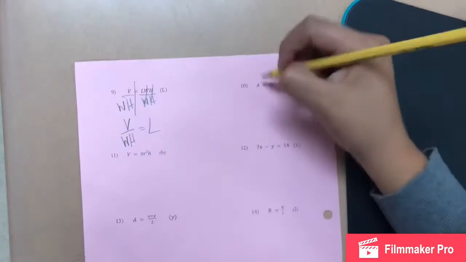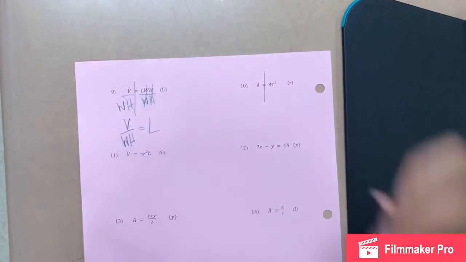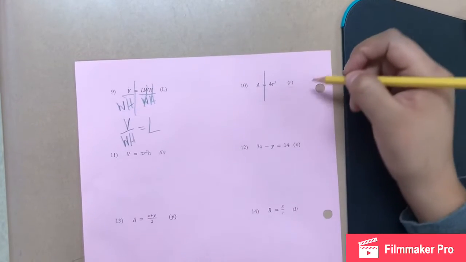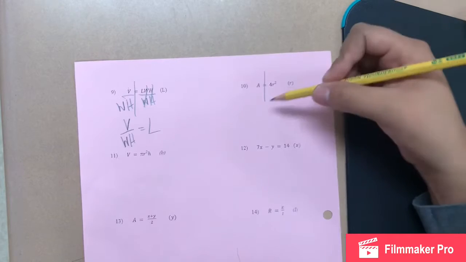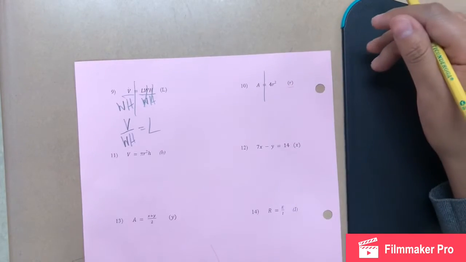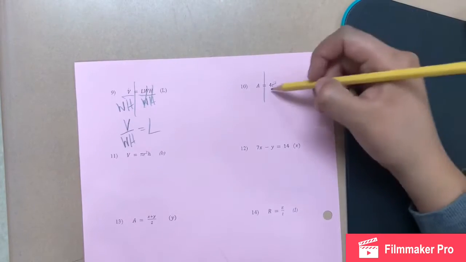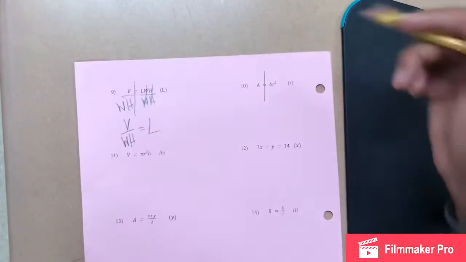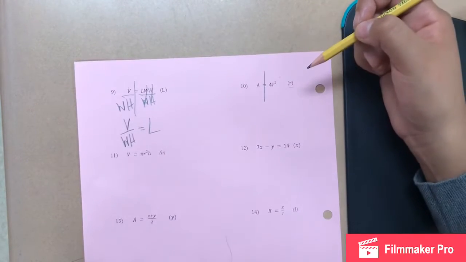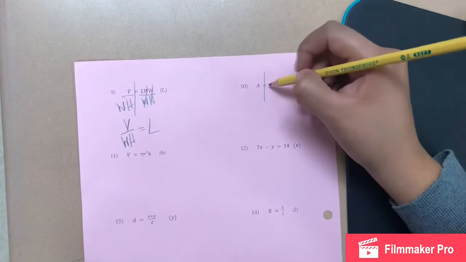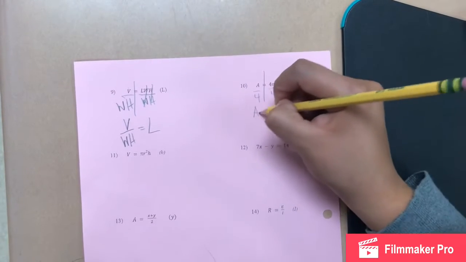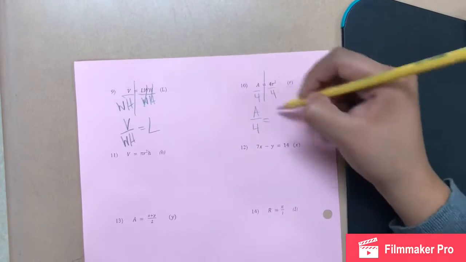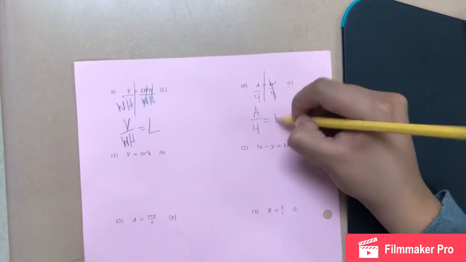Number 10. All right, this one we haven't seen before, so let's see it. To solve for R, okay? So right now, R is being multiplied by 4, and it's being squared, okay? So first, we want to take care of multiplication because SADMEP tells me I take care of multiplication before I can take care of the exponent. So the inverse of multiplication is to divide by 4. So I have A over 4 equals, 4's cancel, and I have R squared.